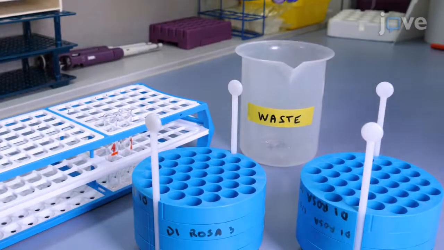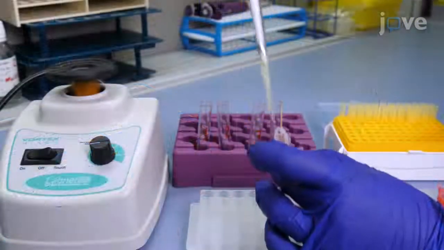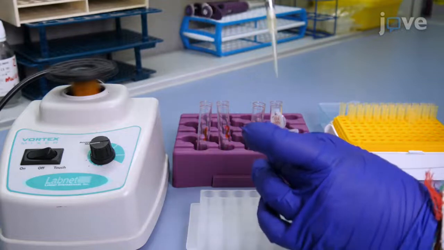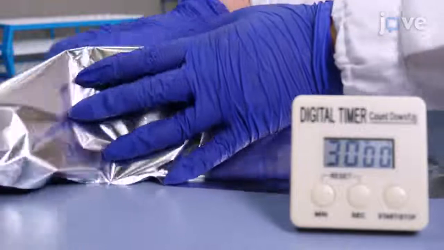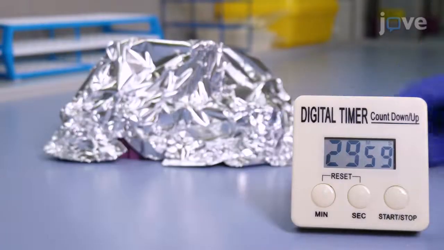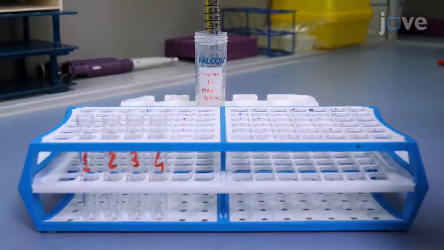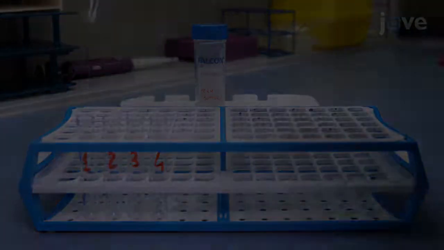Then, discard the supernatant. Add 100 microliters of diluted monoclonal antibody Ki-67 FITC to the pellet, then vortex and incubate for 30 minutes in the dark. After the incubation, wash the cells twice with 4 ml.